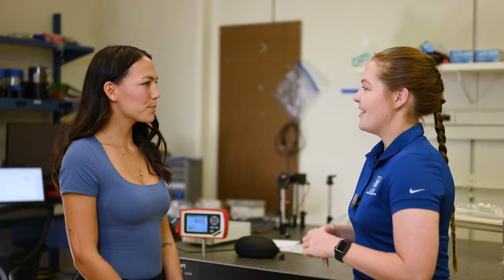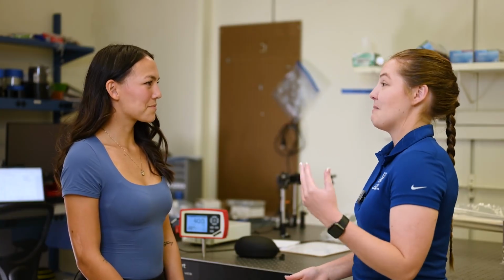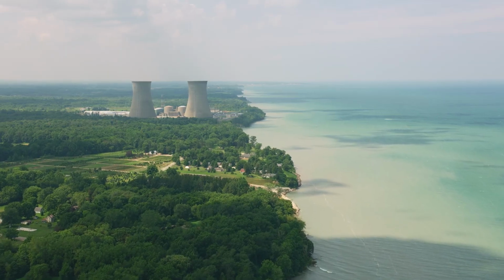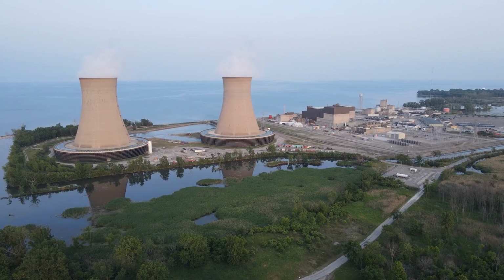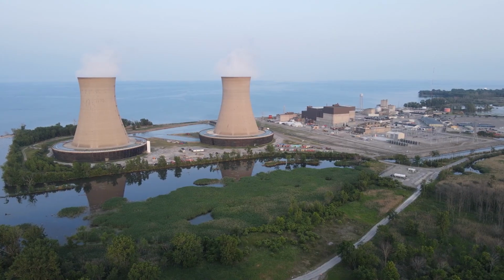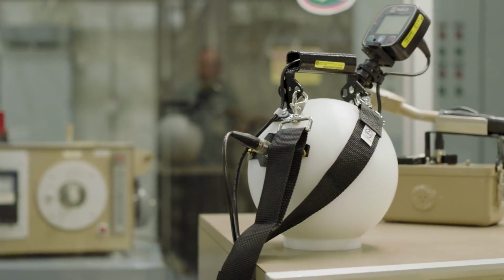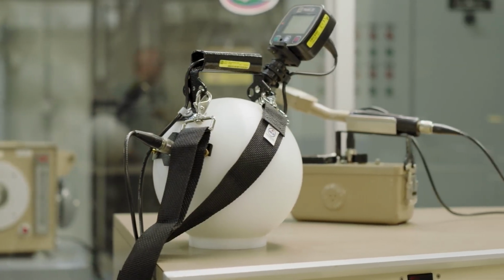And why are these ghost particles important? So these are important for understanding fundamental science and how the universe was created in the Big Bang. They're also really important for monitoring nuclear reactor activity. And so these ghost particles are super important because they're produced in abundance.